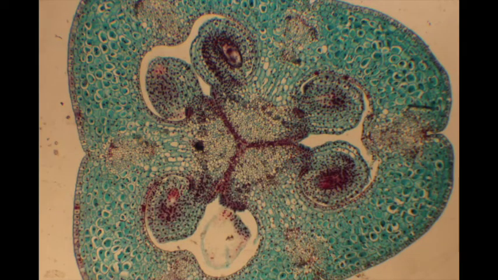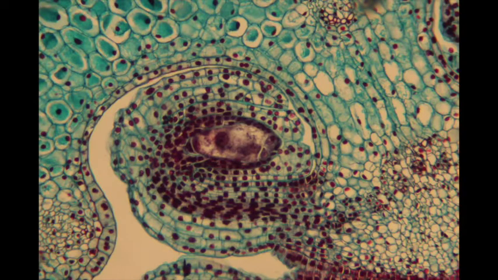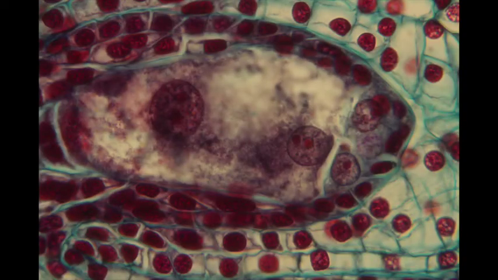Okay, so now we're under the compound scope. This is the 4x objective, 40x magnification. We'll switch in the 10x. Okay, so here's our 10x, so we have 100x total magnification. Now we'll switch in the 40x. Okay, and here is our 40x objective.